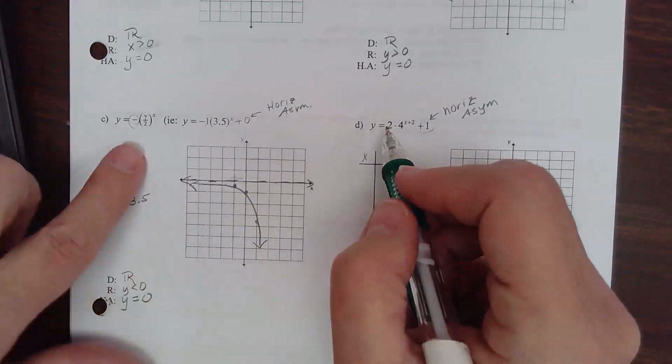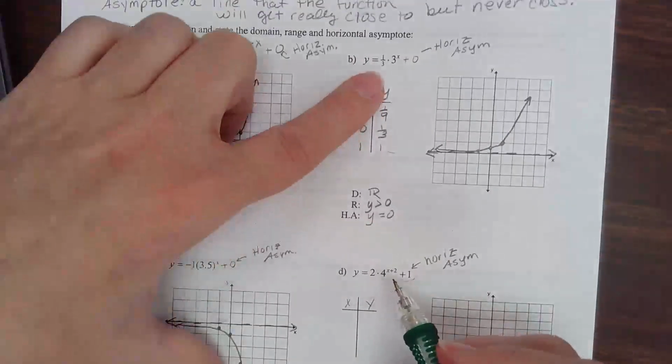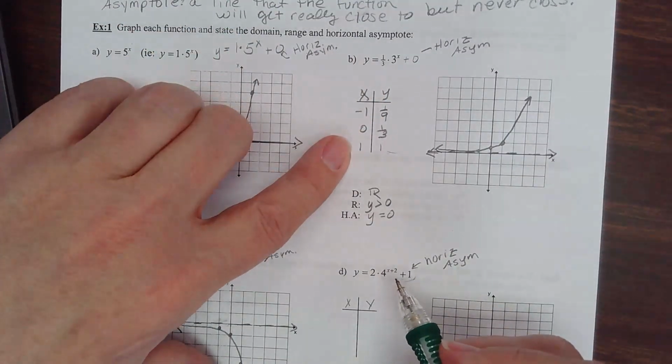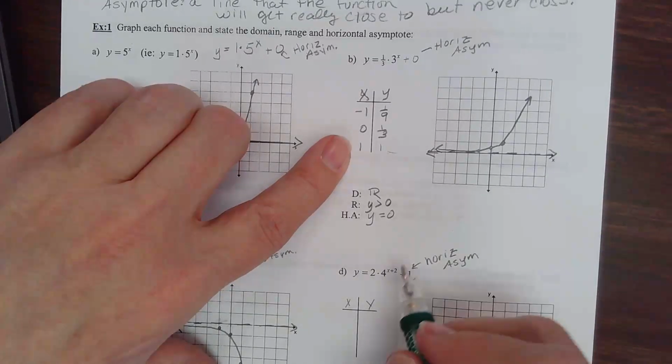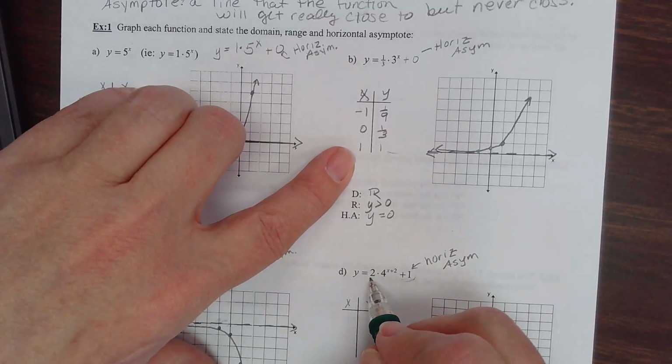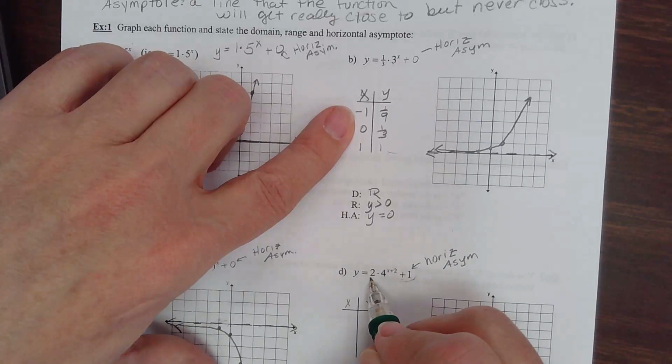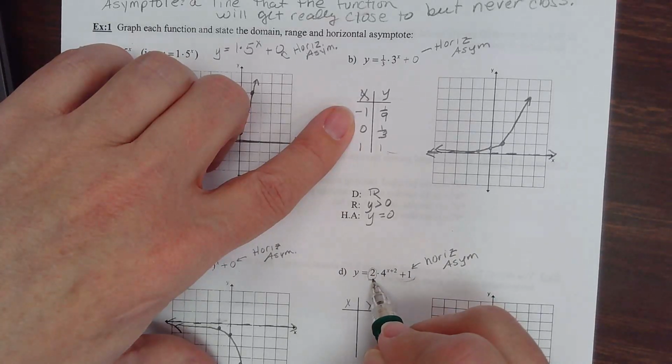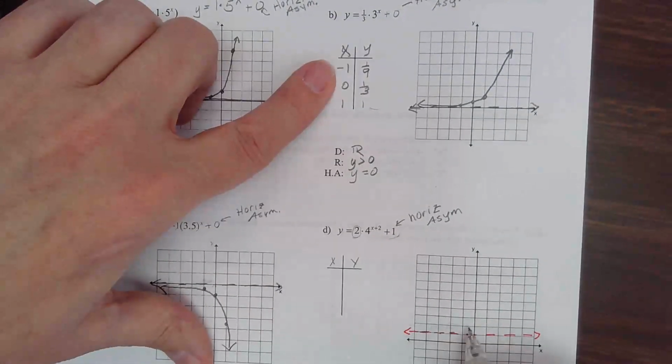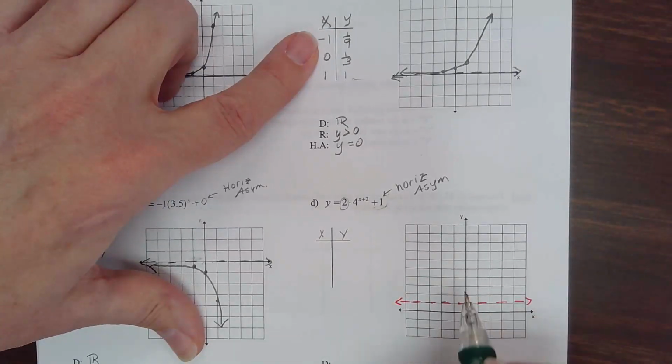Okay, so we're going to take x and y. Normally, when we were doing this one up here, we did -1, 0, and 1. But this time, because we're adding 2 to our exponent, we're going to do the opposite to the x's that we normally start with. I lied, we're subtracting 2.